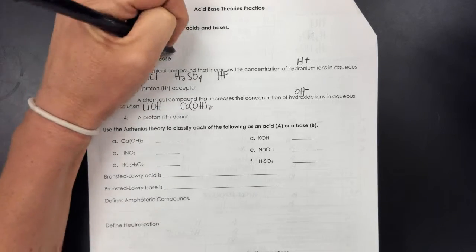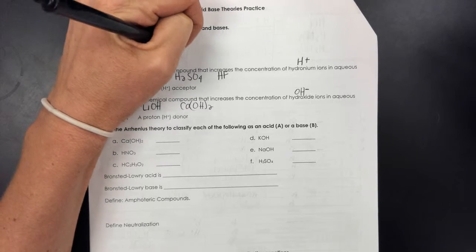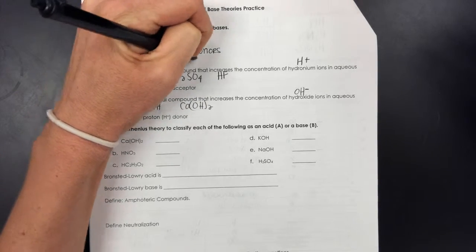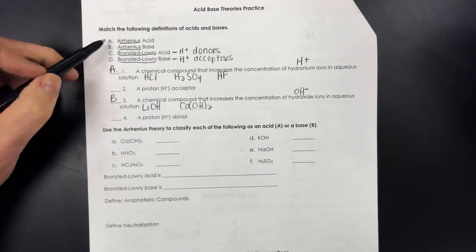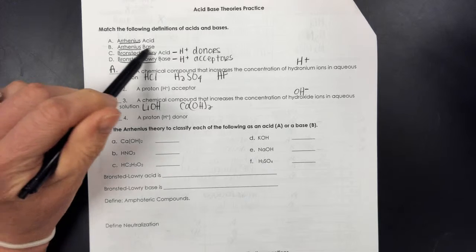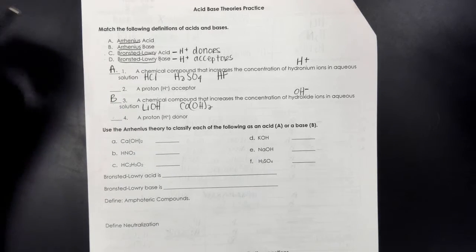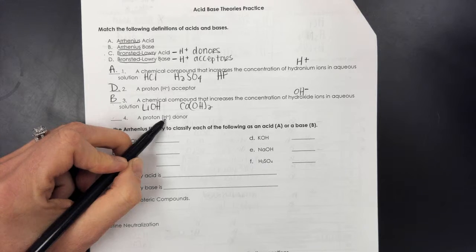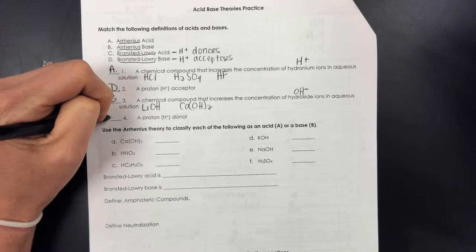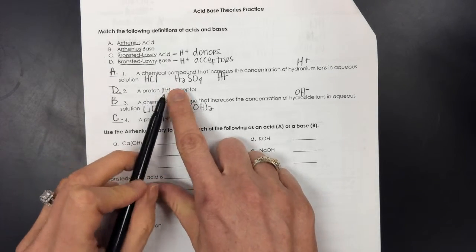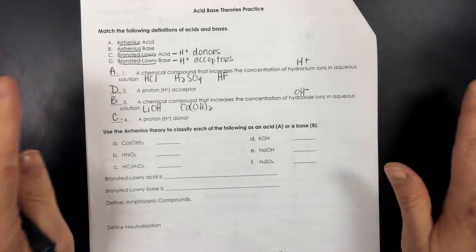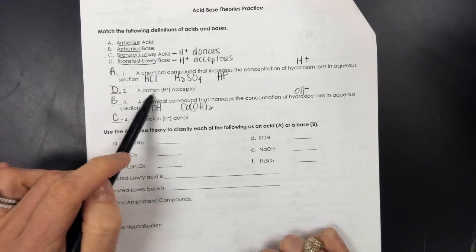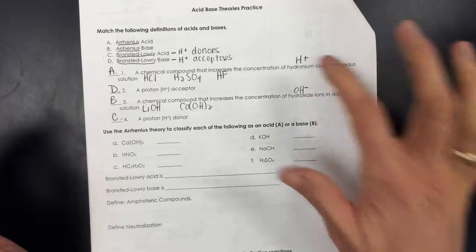Acids for the Bronsted-Lowry theory are hydrogen donors, and bases for this theory are hydrogen acceptors. Not all acids and bases start with a hydrogen or end with a hydroxide, so we needed a better definition. So the proton acceptors would be a Bronsted-Lowry base, and a proton donor would be a Bronsted-Lowry acid. Proton and hydrogen plus and hydronium all mean the same thing. I try to mostly just use H plus, but if you see the word proton or the word hydronium, it just means H plus.